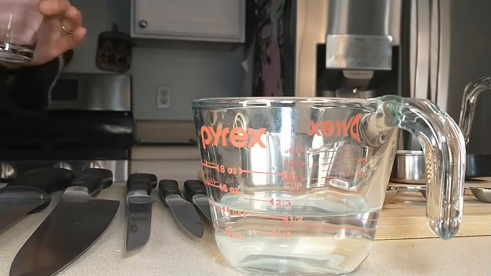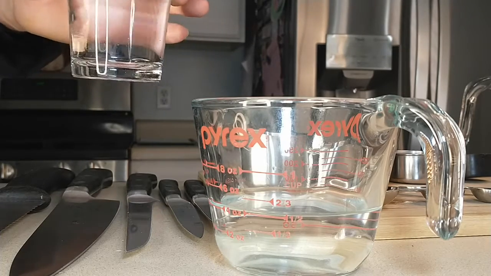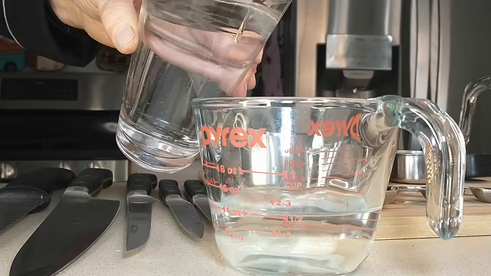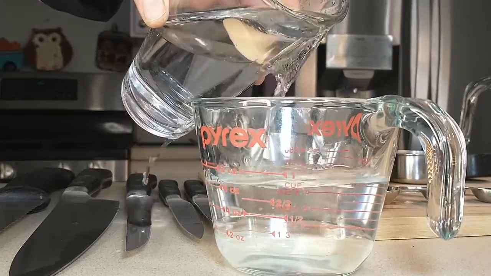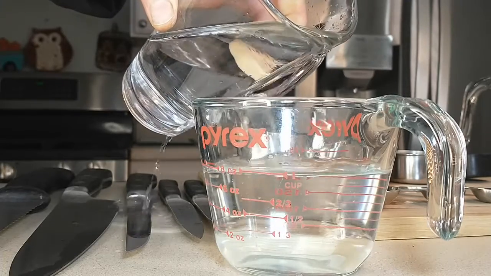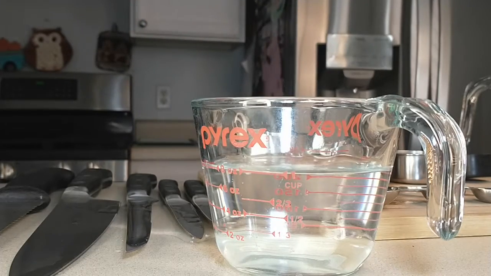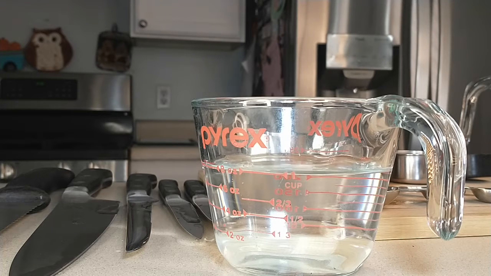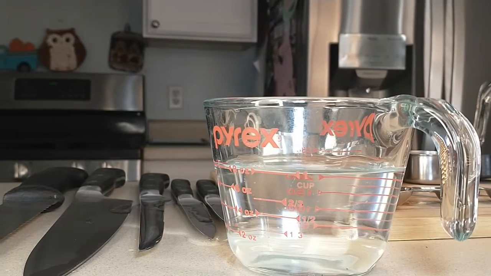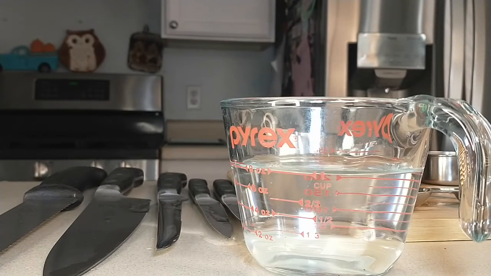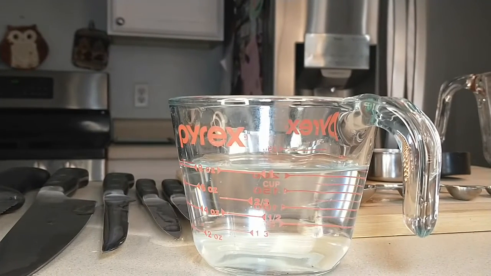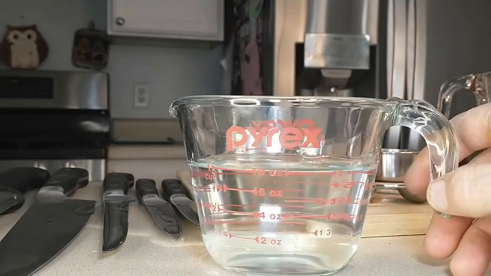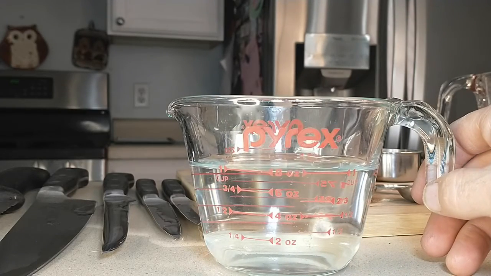So as you can see on this right here, you want to make sure that as you're filling things up, you're looking at the base of the water. So you see right there how the water kind of curves up a little bit. You want to make sure that line is sitting right there on the bottom.